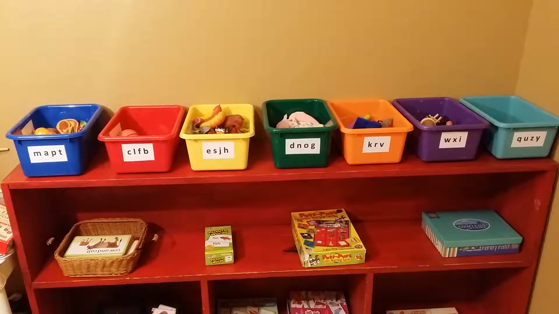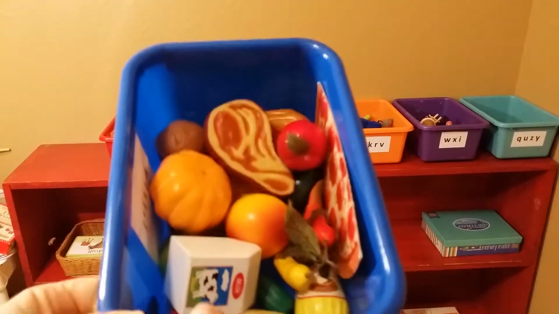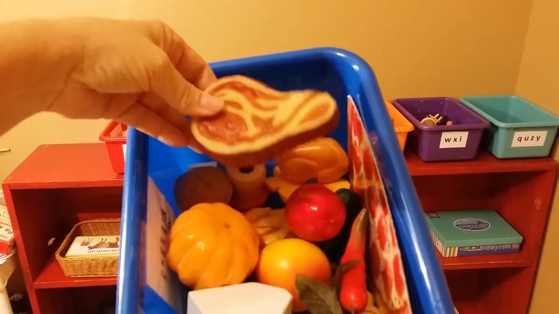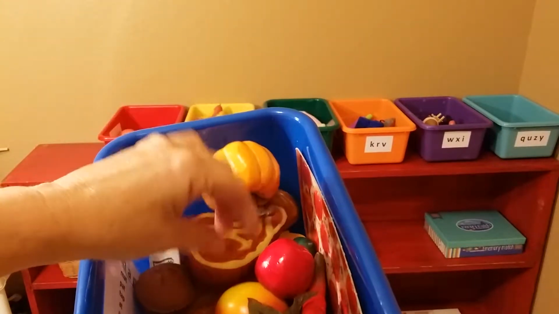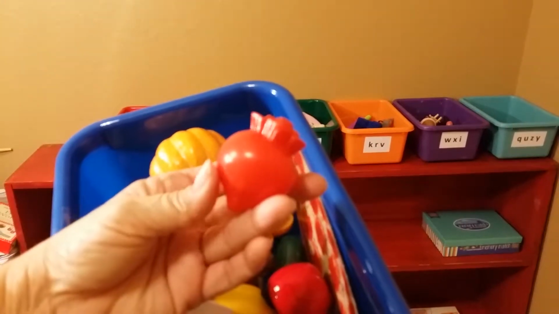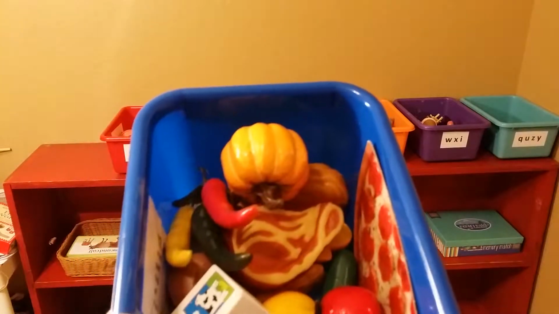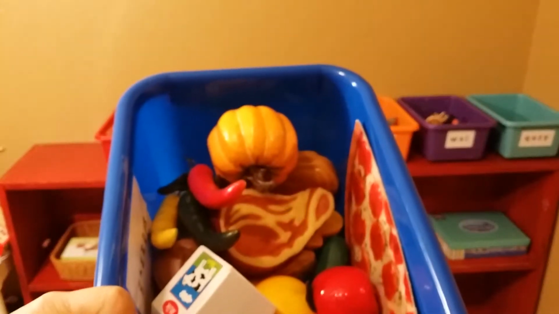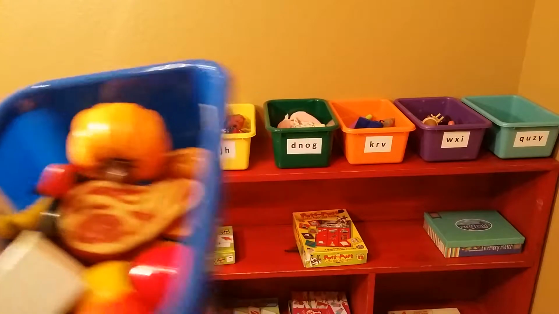I'll give you an example. MAPT: meat, apple, pumpkin, turnip. So you put objects in here, and I started with food. Start with things that are in your child's environment that they may be familiar with, and they'll learn the sounds and the words quicker.